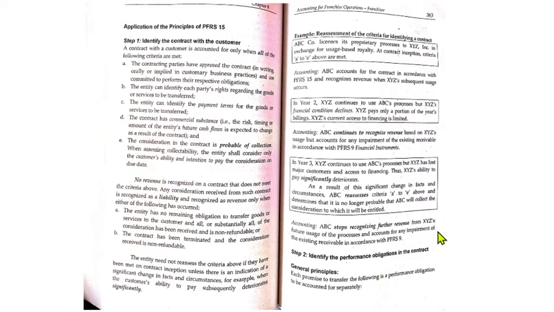ABC will stop recognizing further revenue from XYZ's future usage of the processes because of the concept of conservatism, and accounts for any impairment of the existing receivable in accordance with PFRS 9 financial instruments.